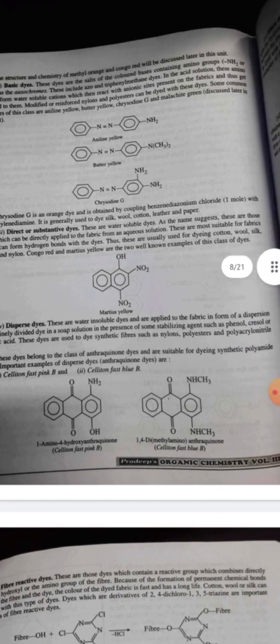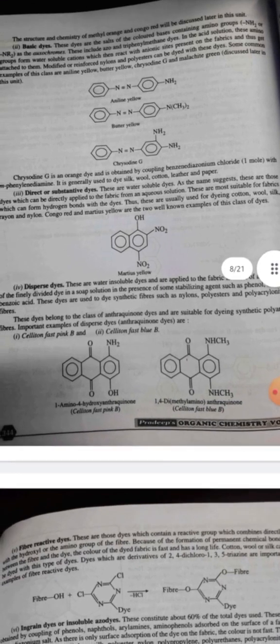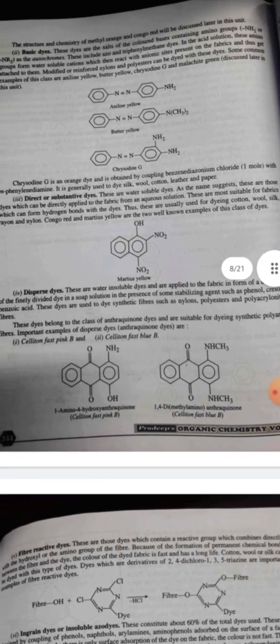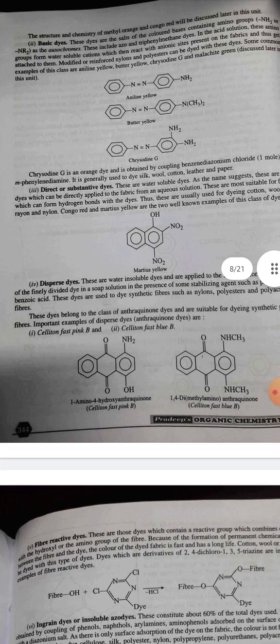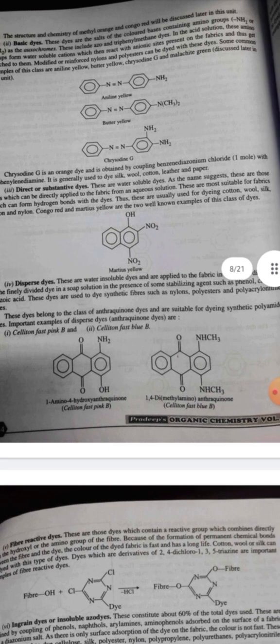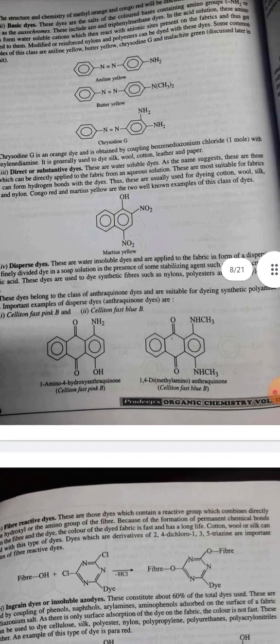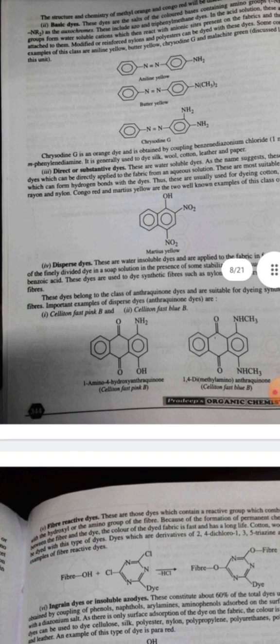Dispersed dye. These dyes are water insoluble and are applied to the fiber in the form of a dispersion of a finely divided dye in a soap solution in the presence of some stabilizing agent such as phenol, cresol or benzoic acid. These dyes are used to dye synthetic fibers such as nylon, polyester, polyacrylonitrile fibers. These dyes belong to the class of anthraquinone dyes and are suitable for dyeing synthetic polyamide fibers.